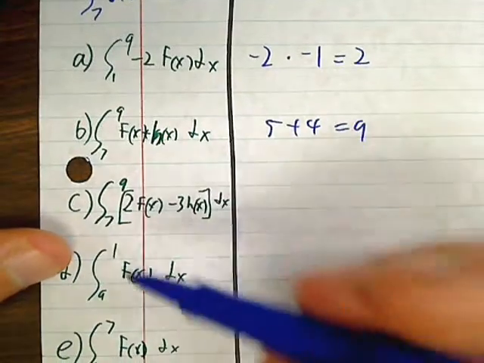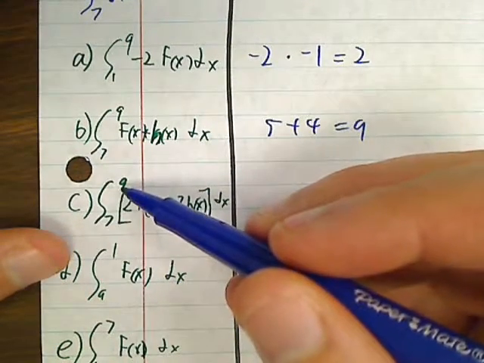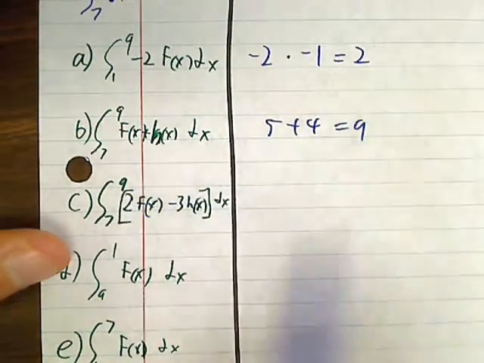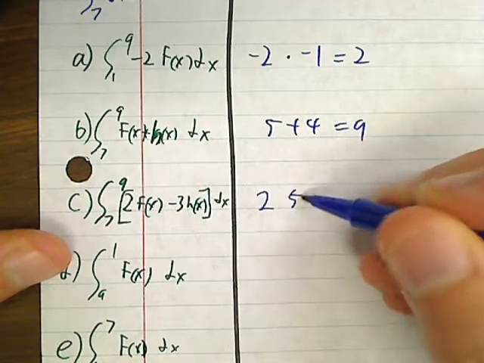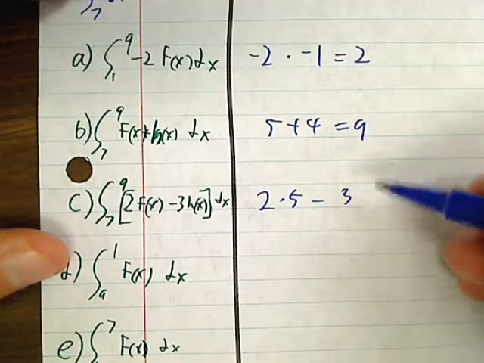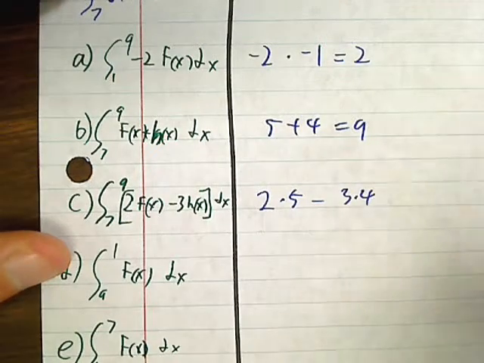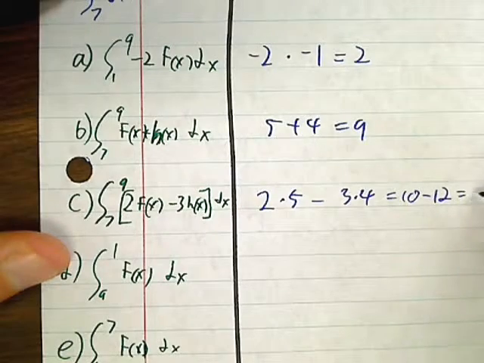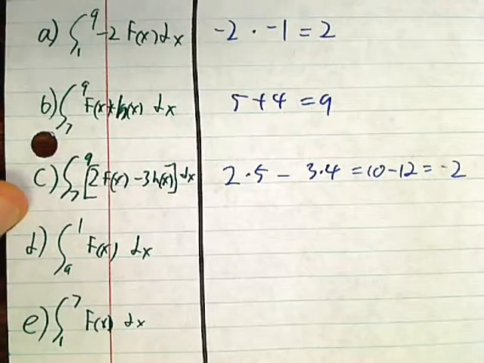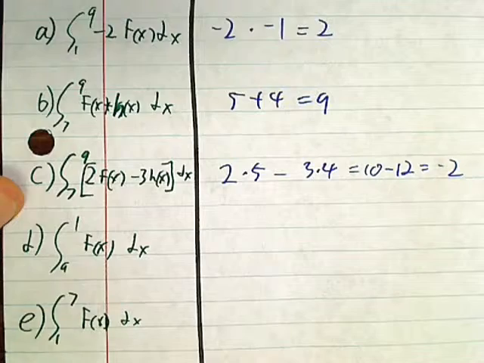For part C, again, limits of integration are the same from 7 to 9. So let me see, 2 times the f of x value, 2 times 5 minus 3 times 4, 10 minus 12. That's going to give me -2. So this evaluates to -2.